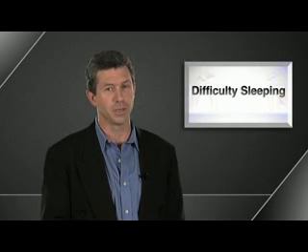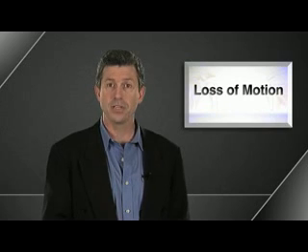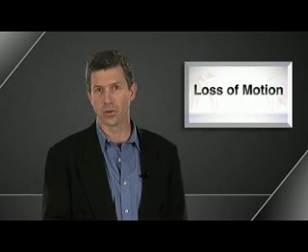So if a patient is telling you that they're having difficulty sleeping because of pain in their shoulder, this is a very good early sign to be aware of. And finally, patients will complain of loss of motion in their activities of daily living. Sometimes even reaching between their shoulder blades can be difficult, or reaching for their wallet. If they have any of those symptoms in their exam, you should be on the lookout for a shoulder problem.